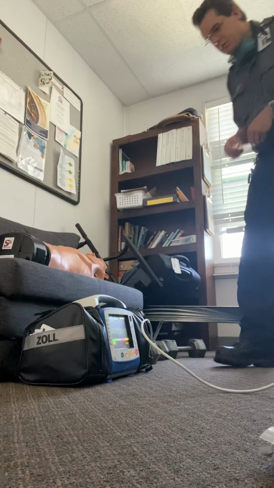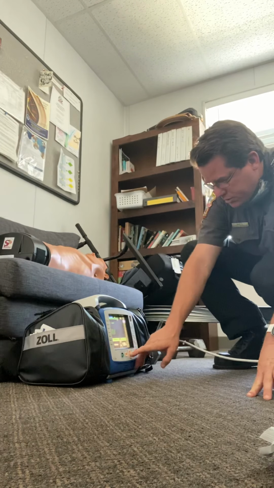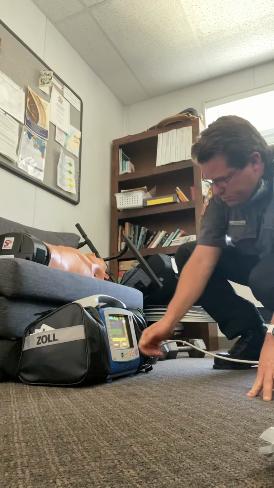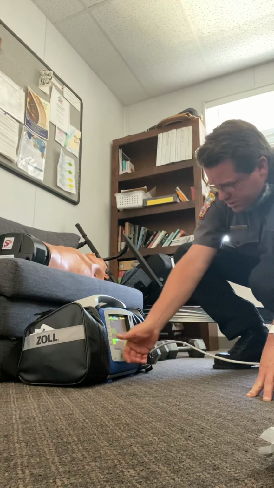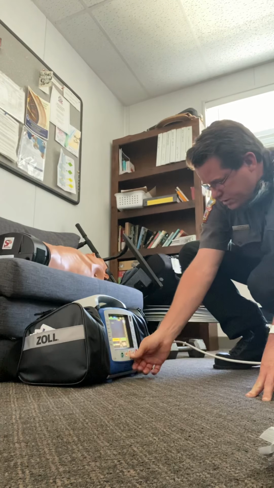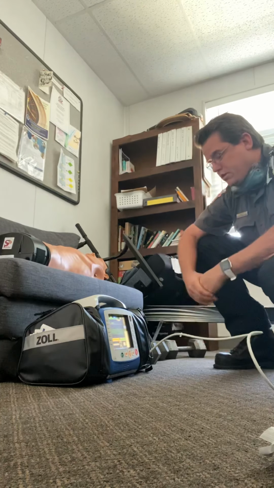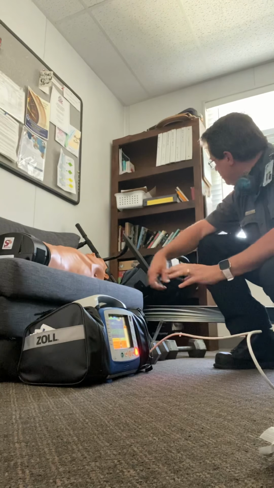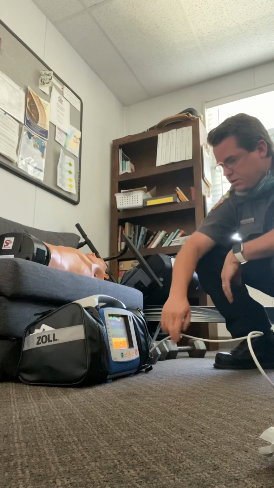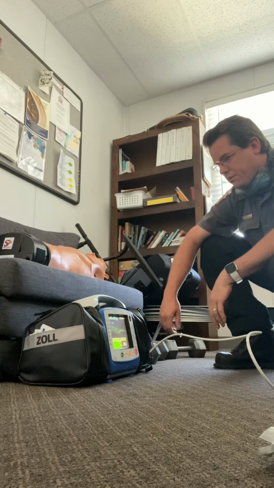Okay. Looks like I got VTAC on the monitor. Like I said, it's an unstable patient, so I'm going to put pads on the patient. Okay. And I'm going to back out of here and press my synchronize button because I want to synchronize cardiovert. I'm clear, you're clear, everyone's clear. Shock the patient at this time, and you're now showing, I got this, VFib on the monitor.